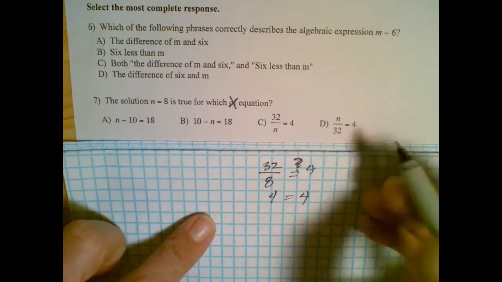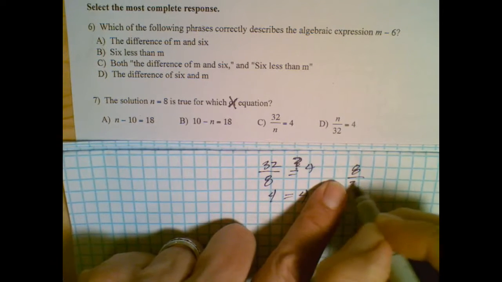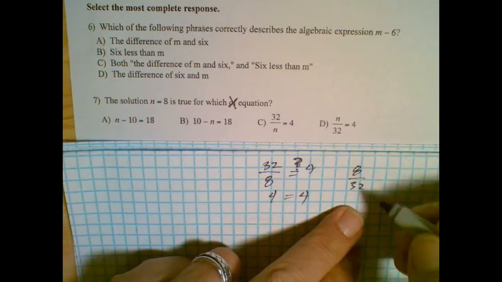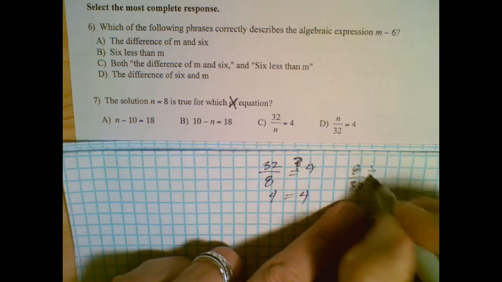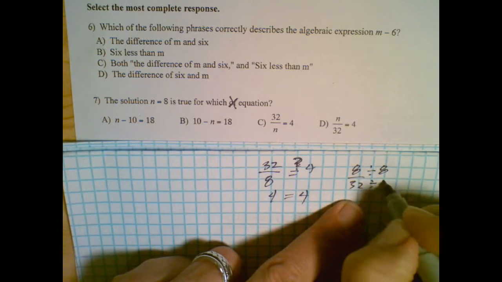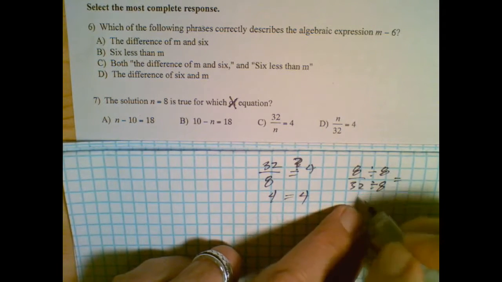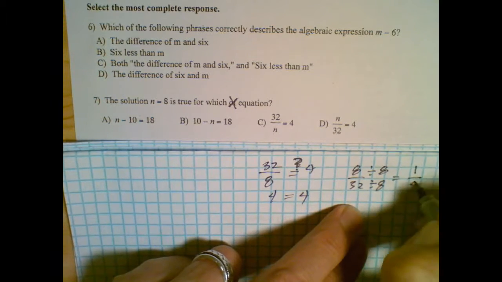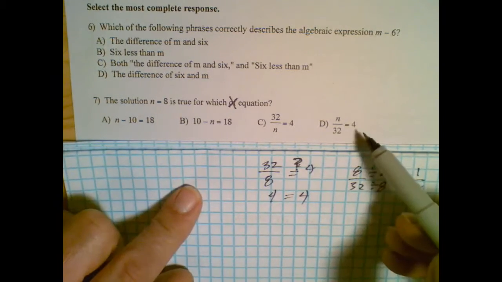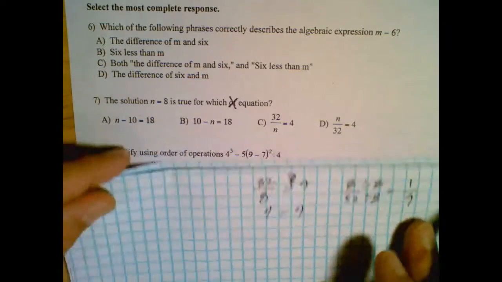D, if you put in 8, you'd have 8 over 32. And here, this is a fraction which I can reduce if I divide top and bottom by 8, because both these numbers are divisible by 8. 8 over 32 turns into 1 over 4, which is definitely not 4. Number 8. Moving on.